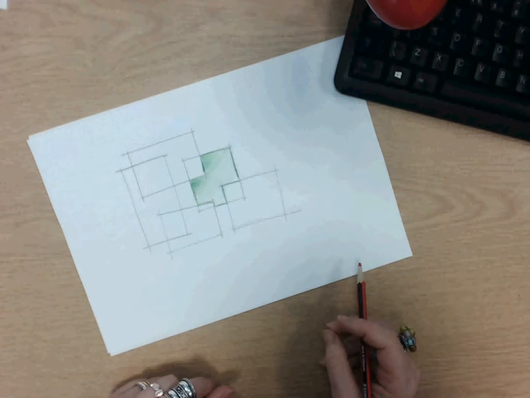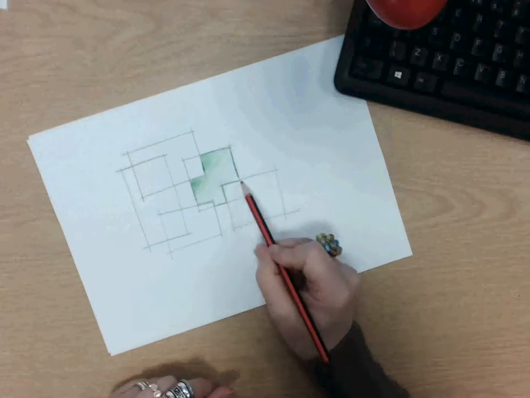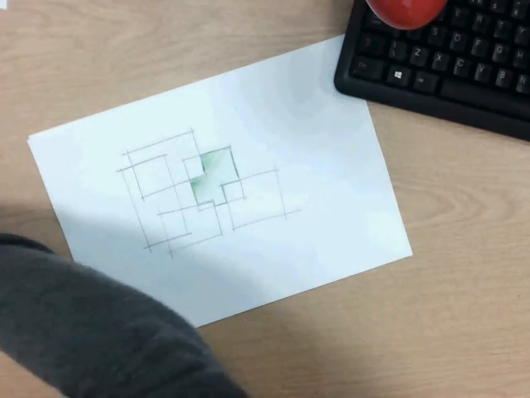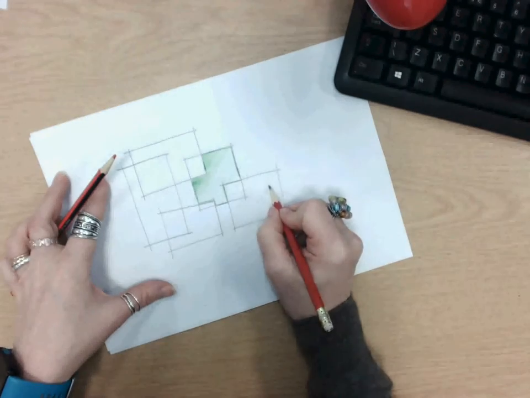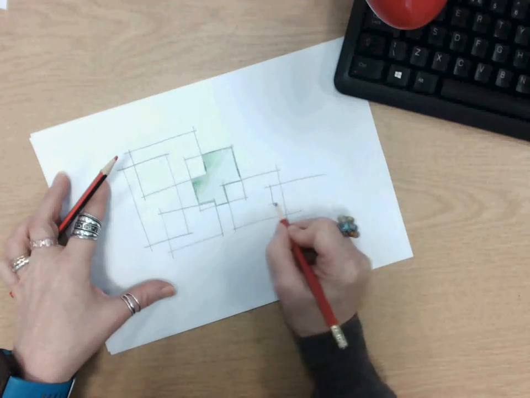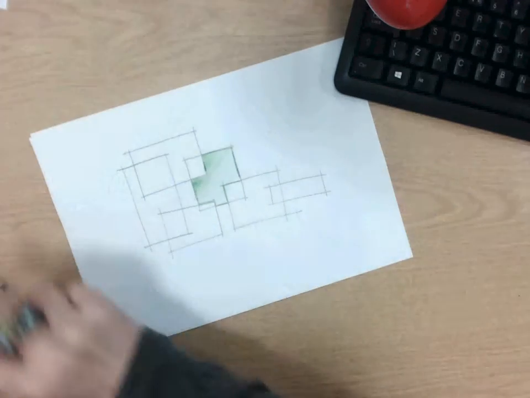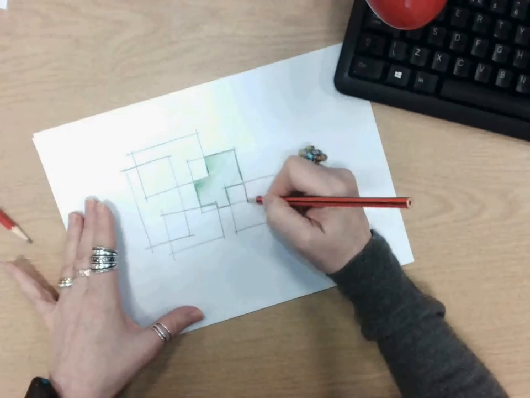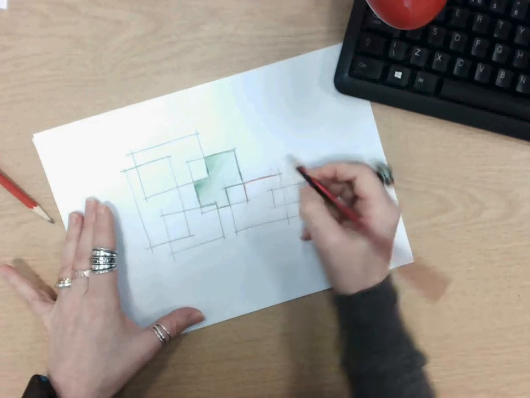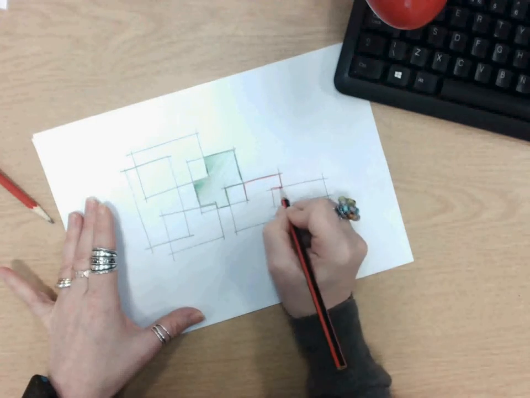What have I got? There's a really obvious one, but it's not very exciting, so I might add in something here. So you can add in as you go along if your shape just needs a wee bit more, and there's another shape there. So I could do this one in red. Put them in different colours so they stand out from each other.